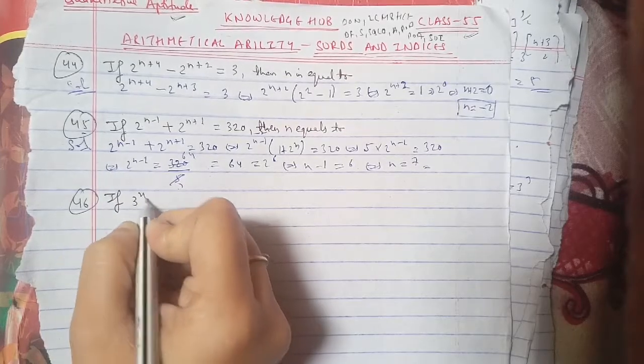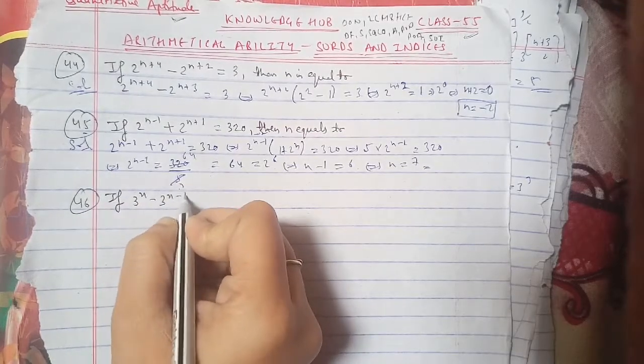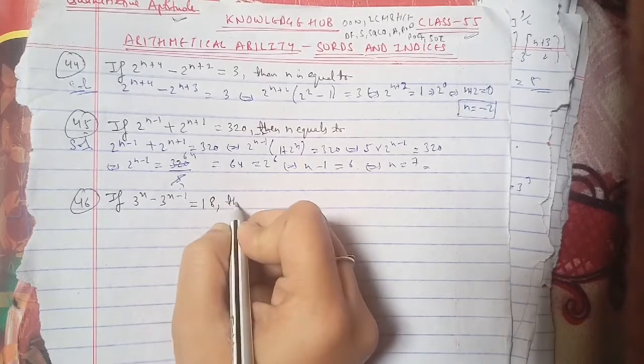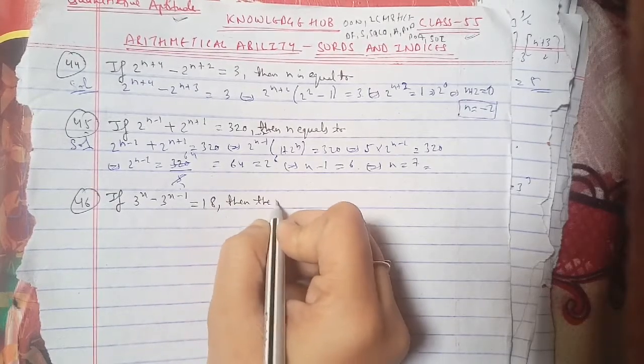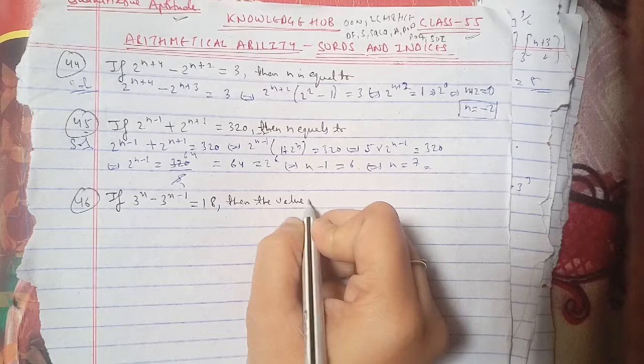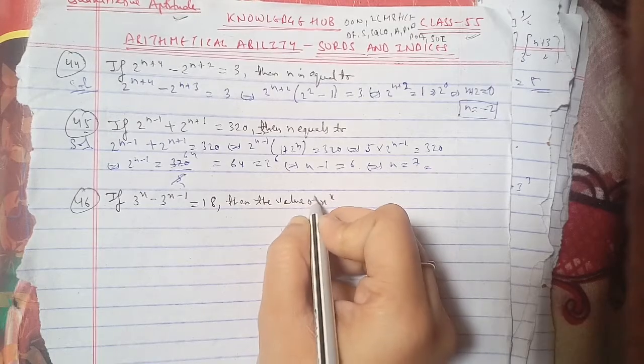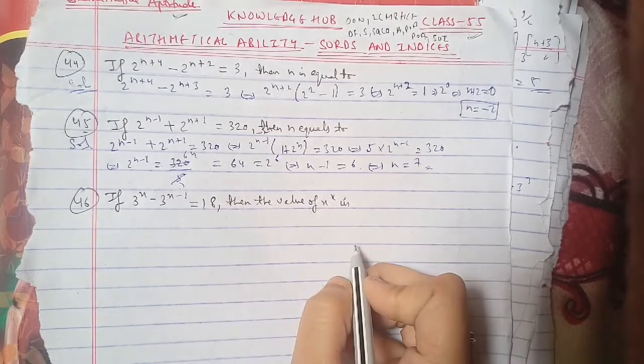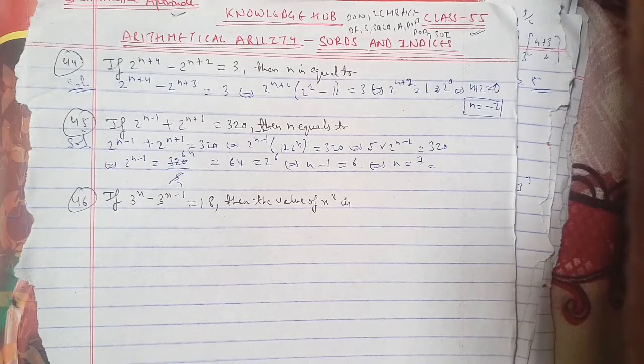If 3^x minus 3^(x-1) is equal to 18, then the value of x^x is. The options we have are 3, 8, 27 and 216. Let's go ahead for the same here.